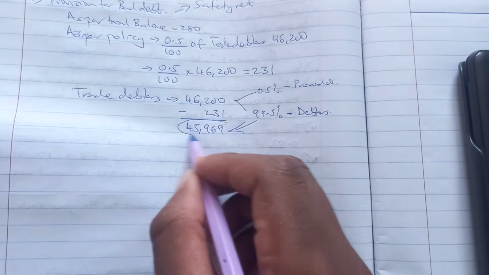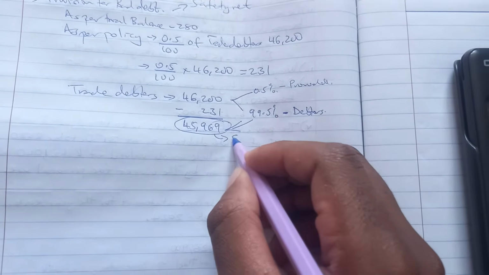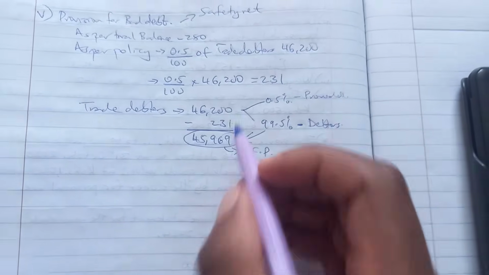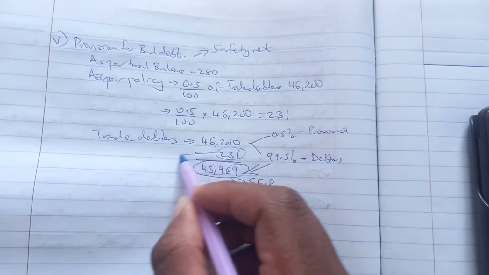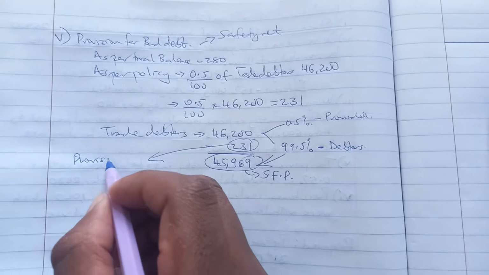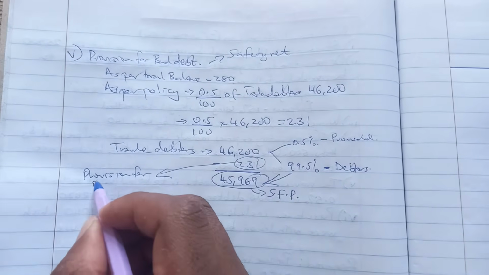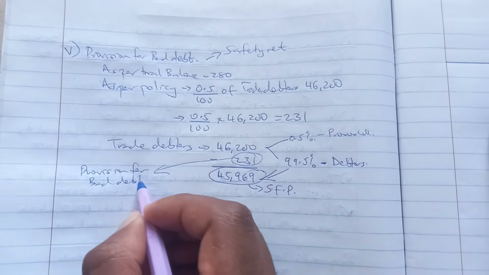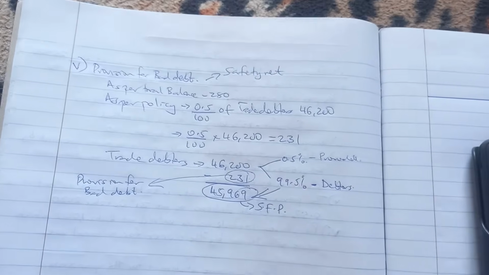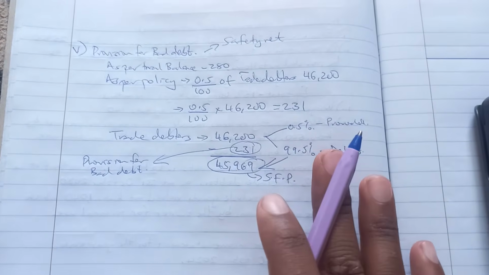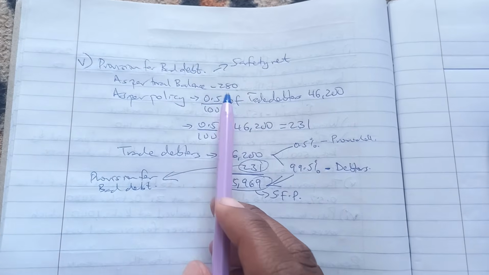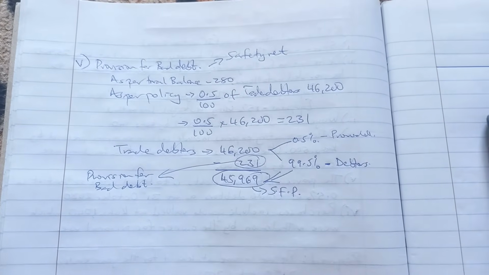Okay, and this value we will only use it in the statement of financial position. Okay, but now this 231, it is what we will use as provision for bad debt. Okay, so now since that one is understood, as per the trial balance, what was provided was 280.